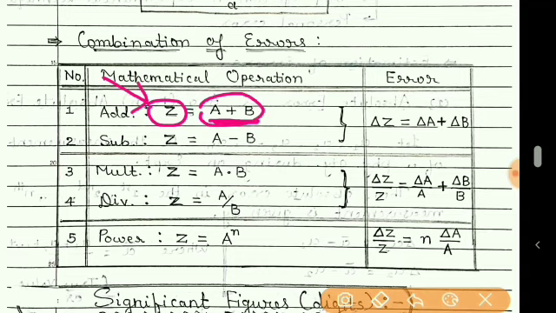Suppose the result obtained by adding A and B is Z. Then the error in that final result, delta Z, is nothing but the sum of the errors of the first measurement, A, and the second measurement, B.